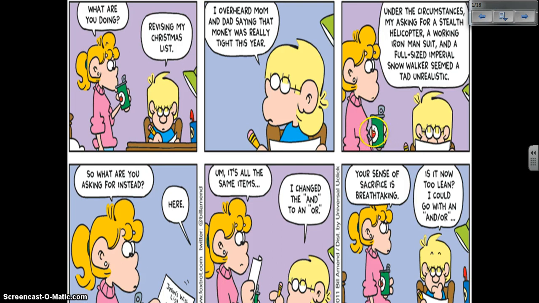I know this is a Christmas comic, but I do think it was certainly a good commentary on Americans' willingness to sacrifice, or lack thereof, if you will, as we are a very selfish society. But you know, that political statement aside, let's get started with the calculus.